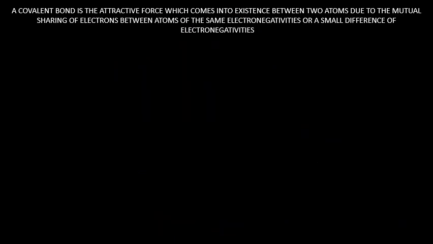Okay, so a covalent bond is the attractive force which comes into existence between two atoms due to the mutual sharing of electrons between atoms of same electronegativities or a small difference of electronegativities. So, what does this mean? I will tell you through a story, the story of water, or as we like to call it, dihydrogen oxide.